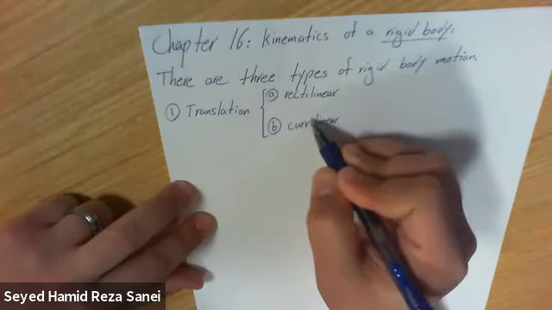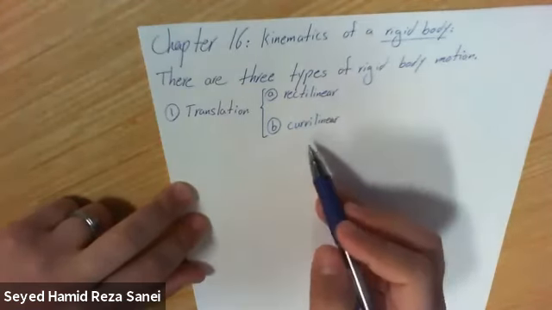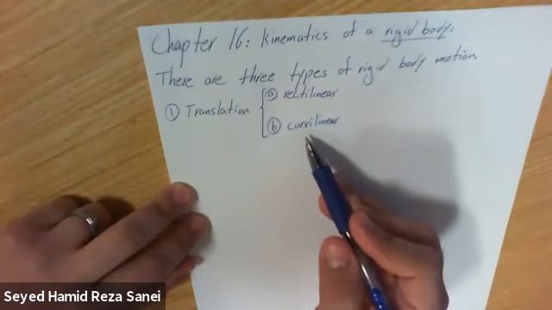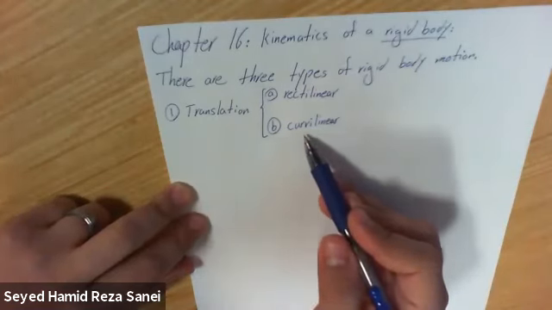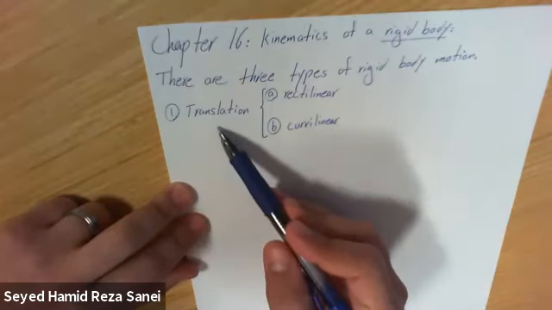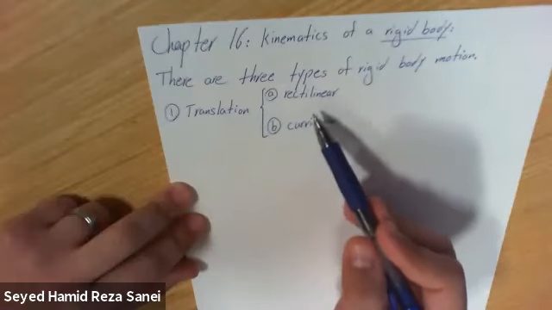For rectilinear motion, we usually use Cartesian coordinate system. For curvilinear motion, we usually use polar or tangential and normal coordinate system. But both of them are categorized as a translation. So this is the same whether we're talking about particle or rigid body.